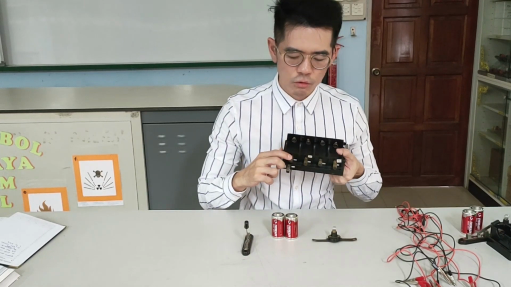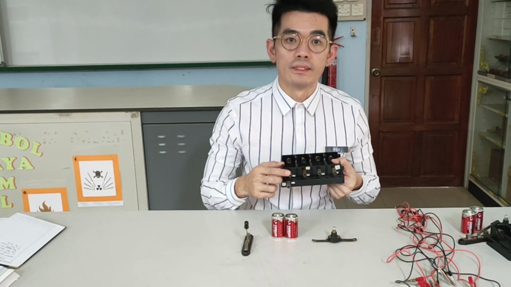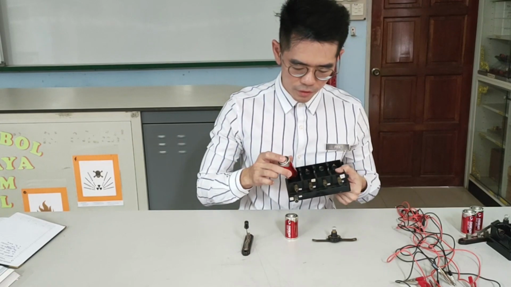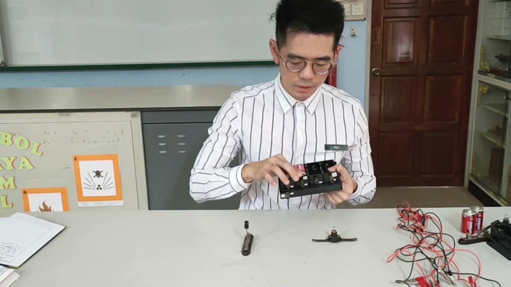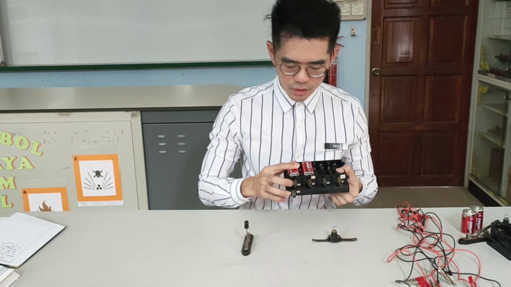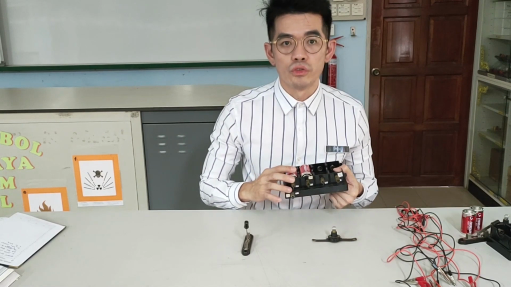The positive terminal will be at the top and the right side here. So first insert into the first space, and then this will be the second. One battery is about 1.5 volts, so the total will be about 3 volts.